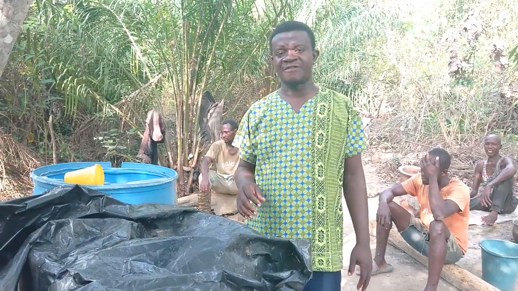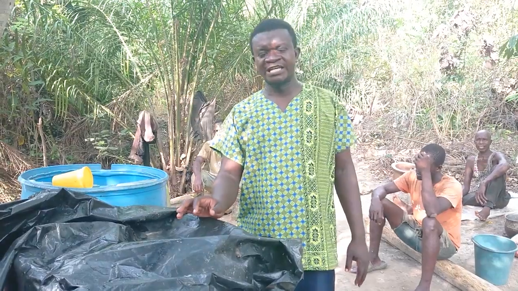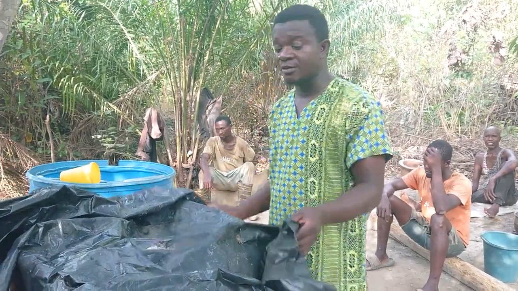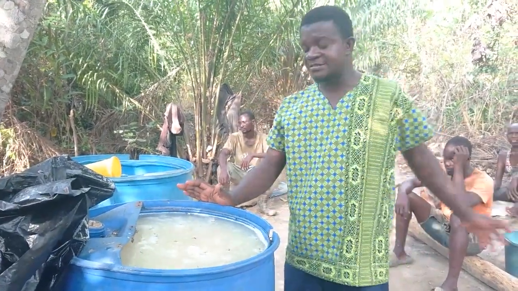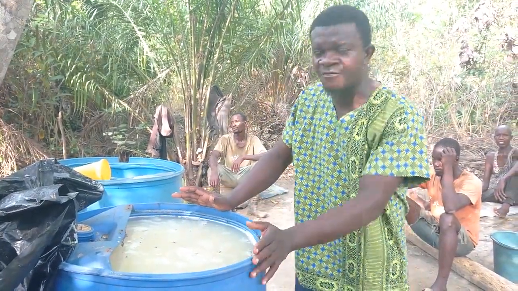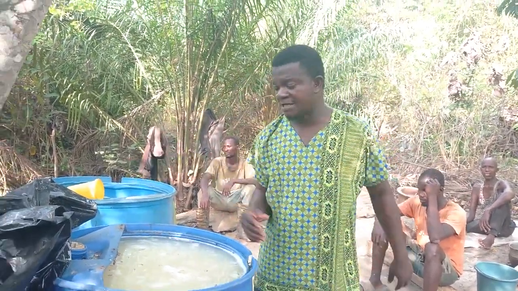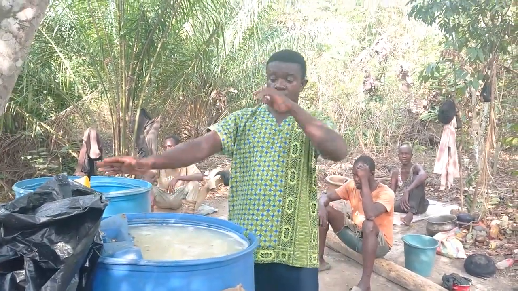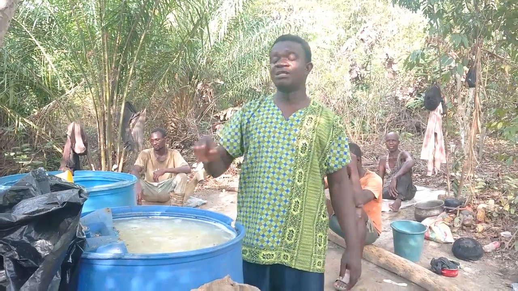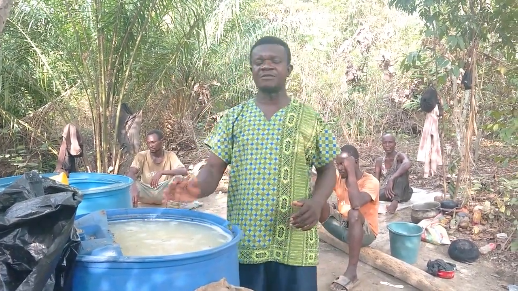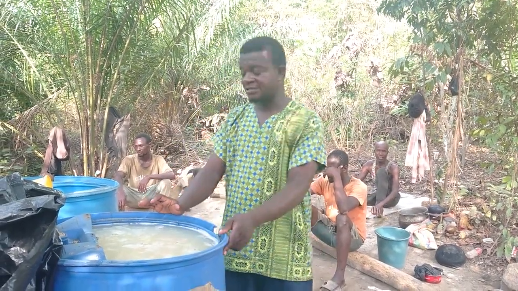Fermentation will take place after 1 week or 7 days, then they remove this black sheet. What you see here is only about 5 days. We will still cover it, but for the purpose of the video we have removed the black polyethylene sheet. When it is covered with the black polyethylene sheet, the idea is that it will accumulate heat. We all know that before fermentation can take place, heat is also one of the factors.